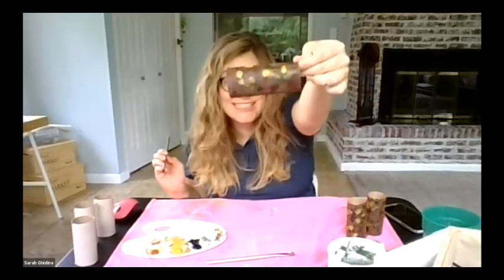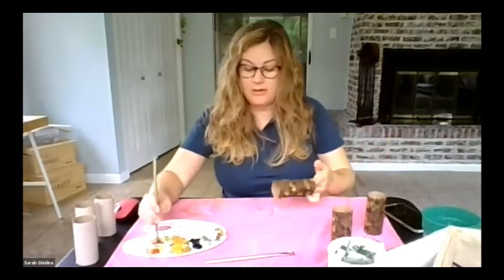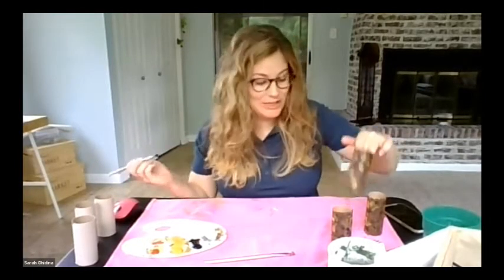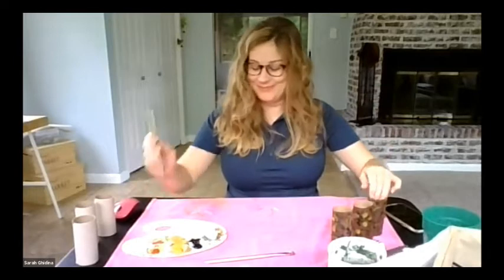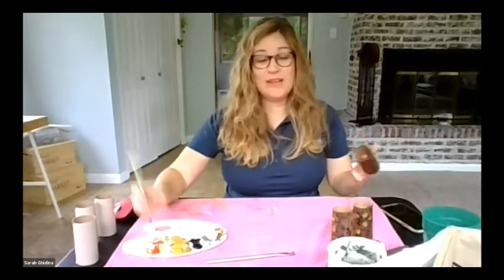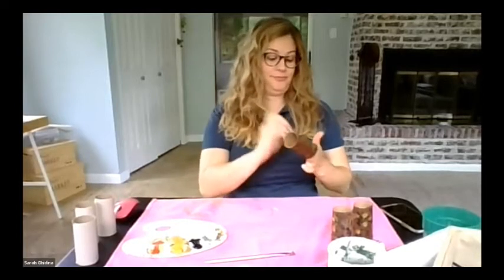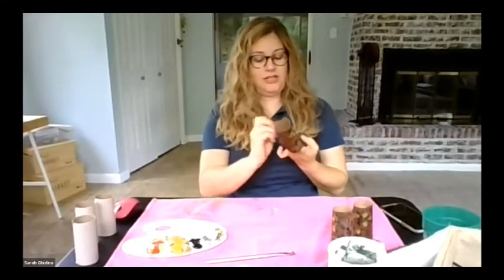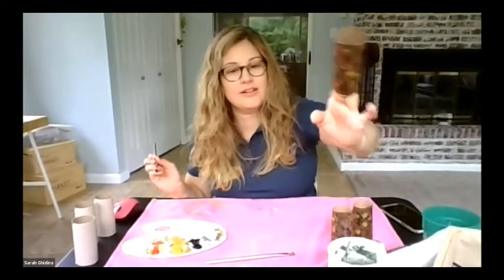So I barely did any, but it gives it just a little something, okay? Teeny tiny bit of red. If you use too much, it might look like blood, which might work because they are carnivores, and we're going to talk about how they hunt in a little bit. But it just gives it a little bit of a lighter color.